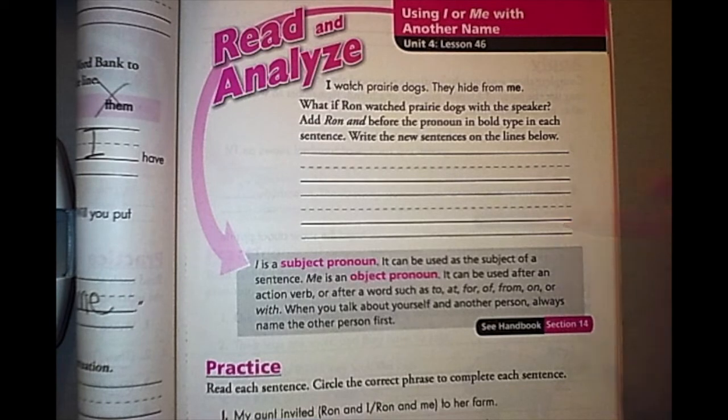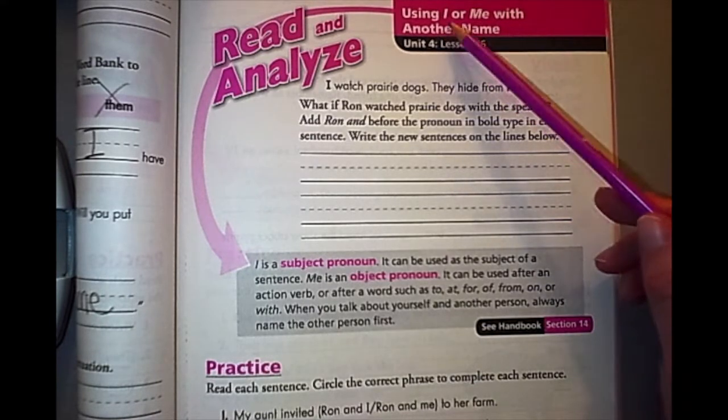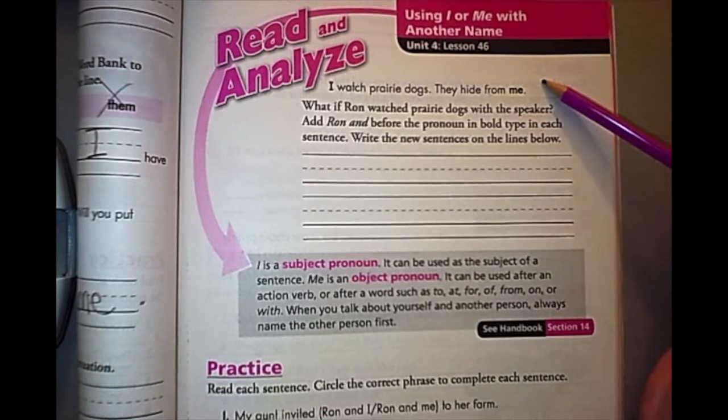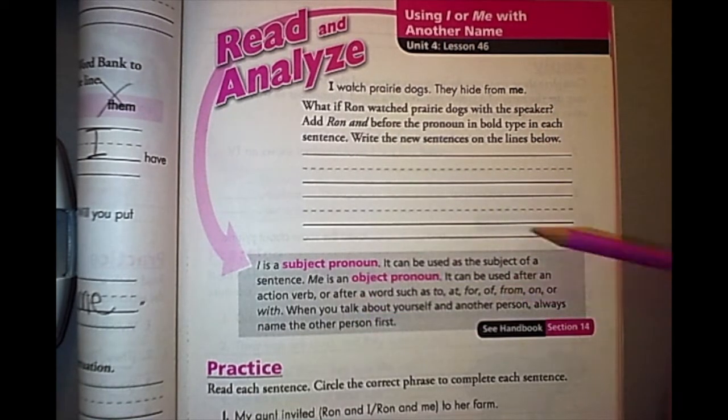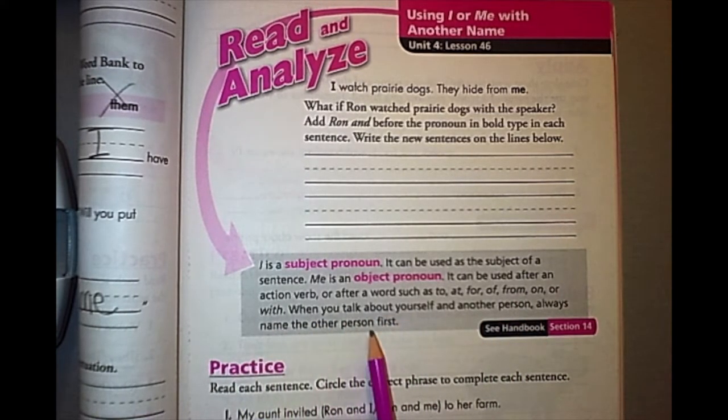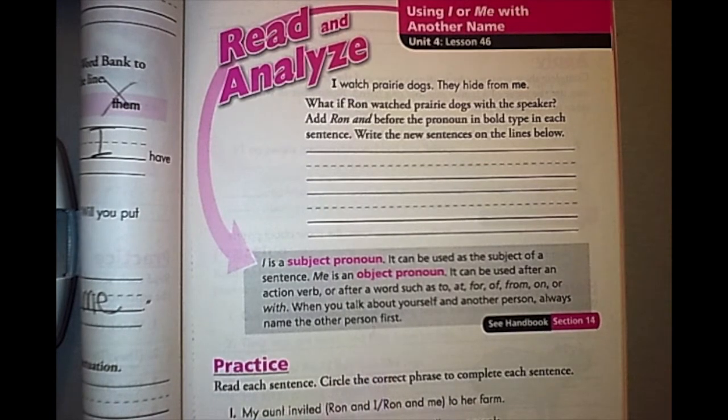All right, page 121, using I or me with another name. I have a trick for this, but we'll talk about that in a minute. Okay, let's read the gray box. It says, I is a subject pronoun. It can be used as the subject of a sentence. Me is an object pronoun. It can be used after an action verb, or after a word such as to, at, for, of, from, on, or with. When you talk about yourself and another person, always name the other person first.